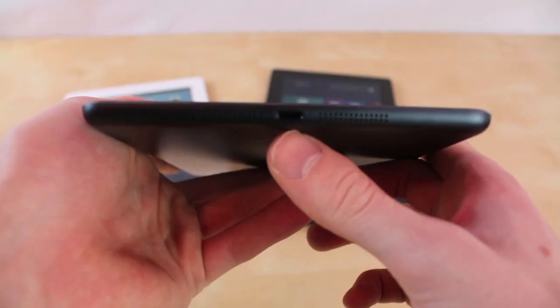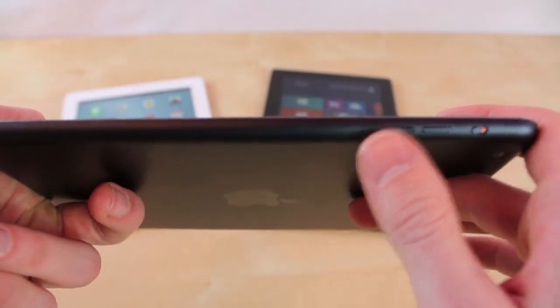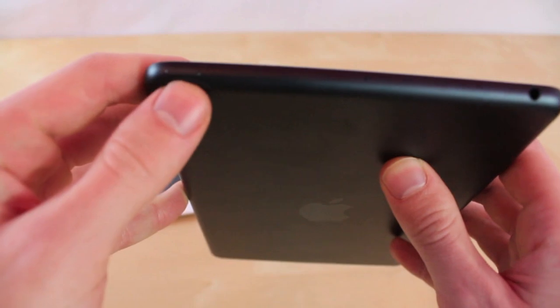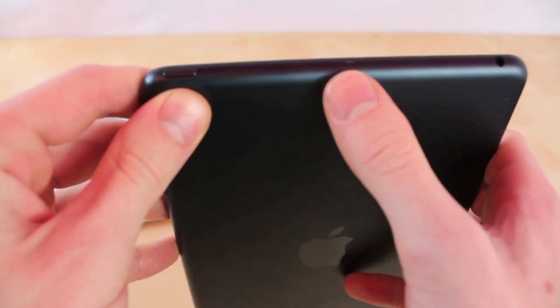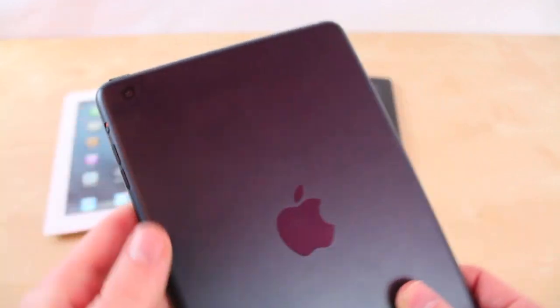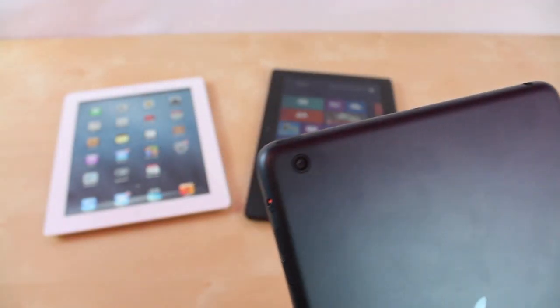And for the iPad mini, on the bottom we have the new connector, with speakers on both sides. On the right hand side we have a volume up and down rocker and a lock button. On top we have a power button, a mic in the middle, and a 3.5mm headphone jack. We have nothing on the left hand side, and on the back side it's just all black with the Apple logo, and we have the camera up on top.